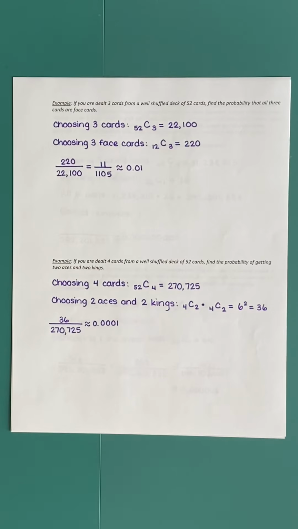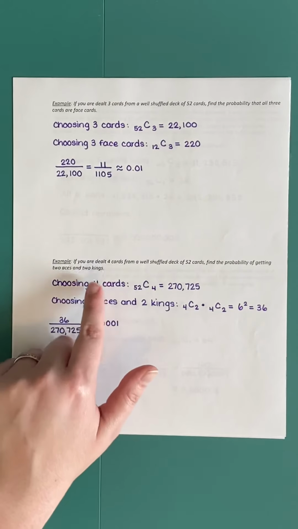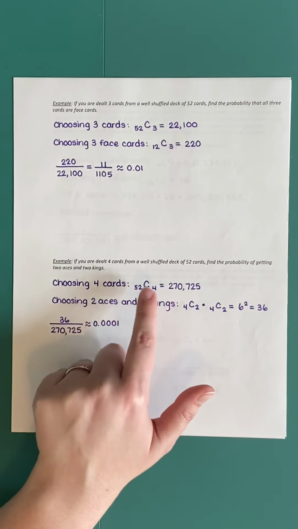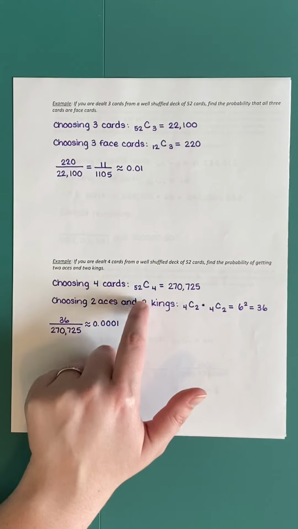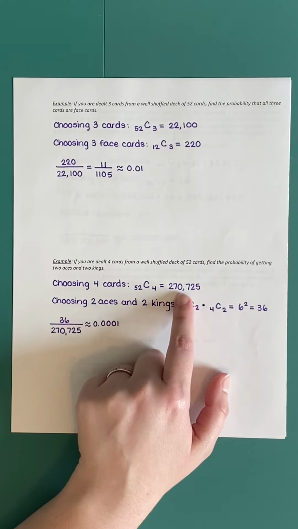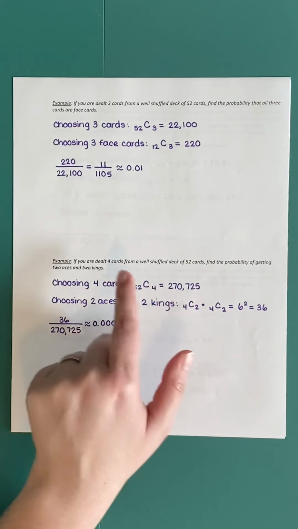So the denominator for our probability is going to be the number of total outcomes we get from dealing 4 cards. So in order to choose 4 cards, we have 52 to choose from, and we're choosing 4. It's a combination because, again, order doesn't matter. So 52 combination 4 is 270,725. Notice the difference here.